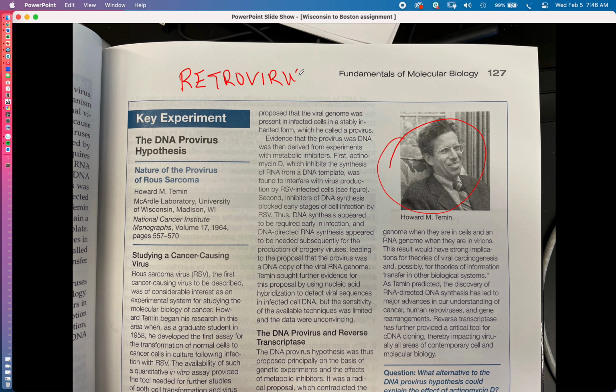So there's a certain category of viruses, of which there are a bunch of different kinds. One example modern people have heard of is HIV, the human immunodeficiency virus, and it's a retrovirus.